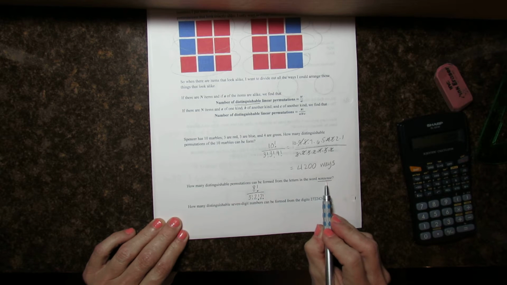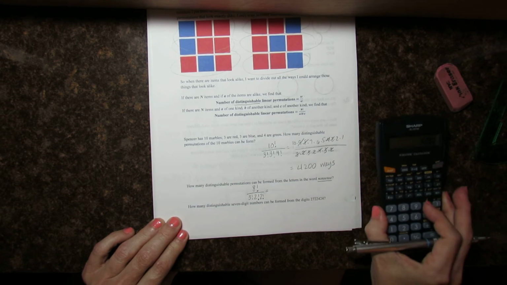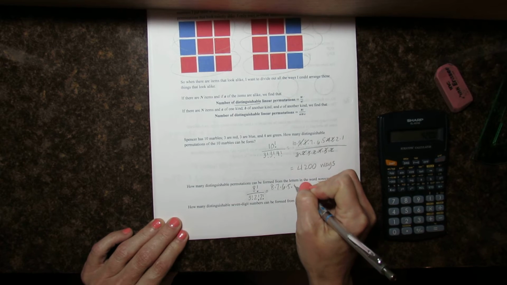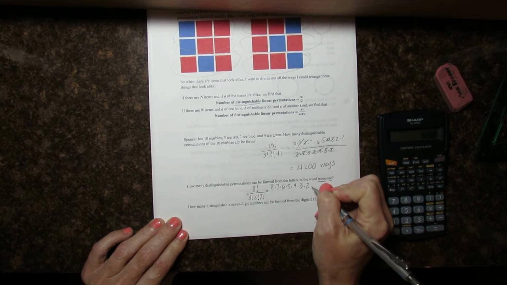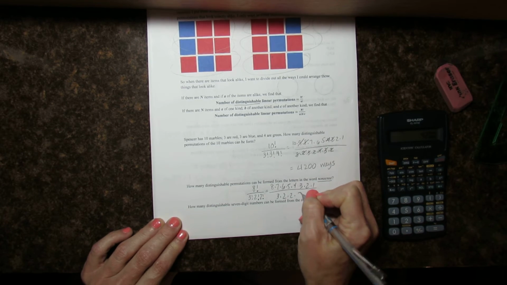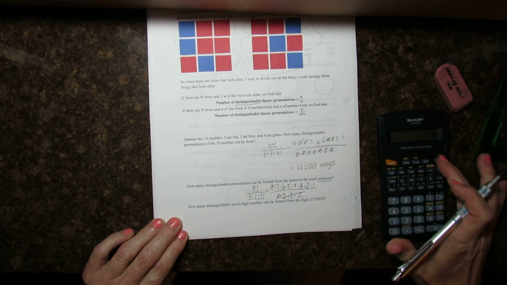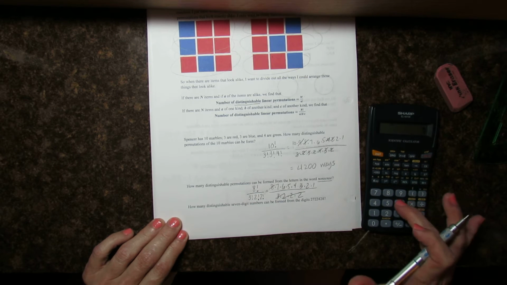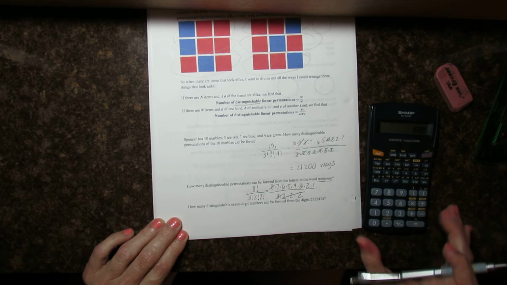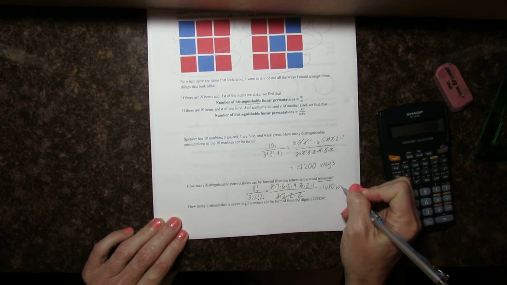So everything else is different. So if I were to multiply all that out, 8 times 7 times 6 times 5 times 4 times 3 times 2 times 1 over 3 times 2 times 2 times 2. 8 goes away, 3 goes away, 7 times 6 times 5 times 4 times 2 would be 1680 ways.